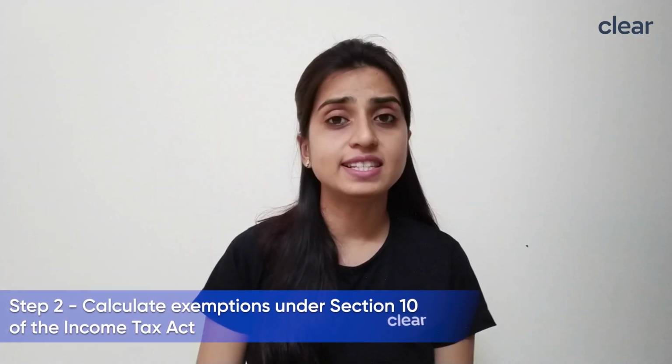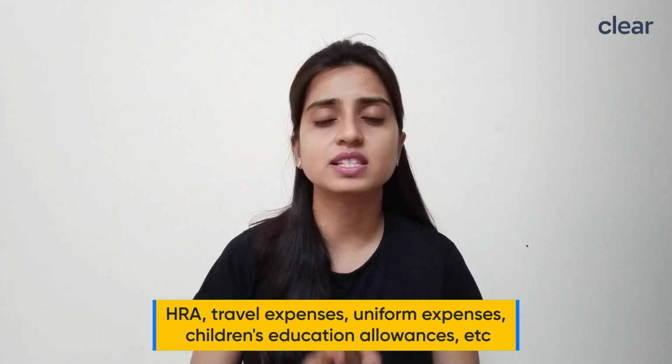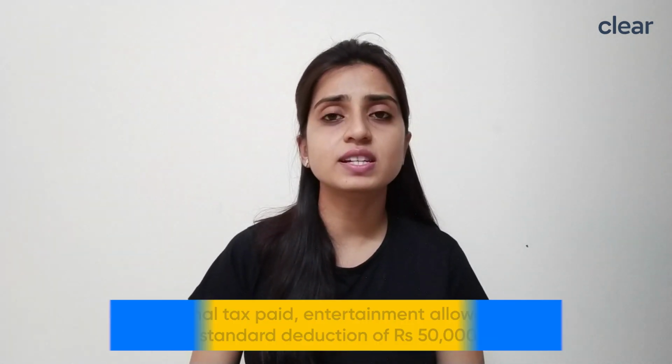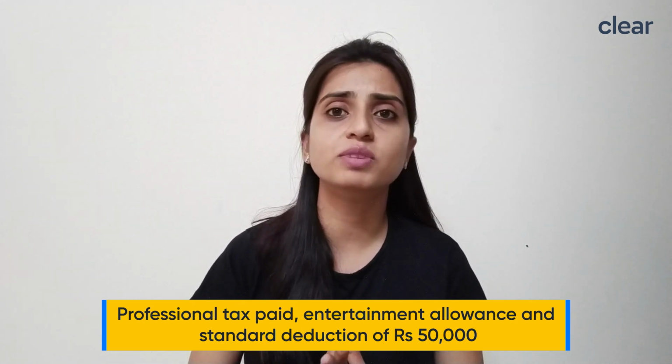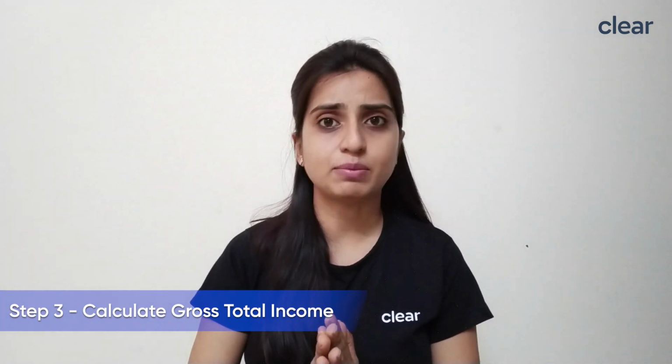Now, calculate exemptions under Section 10 of the Income Tax Act. The exemptions can be applicable on allowances like HRA, travel expenses, uniform expenses, children education allowances, etc. Also, reduce the professional tax paid, entertainment allowance and standard deduction of Rs 50,000 from the salary. Reduce such exemptions from the gross monthly income calculated in Step 1. The net amount will be the taxable salary income.